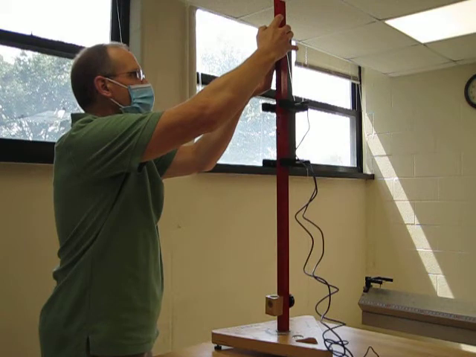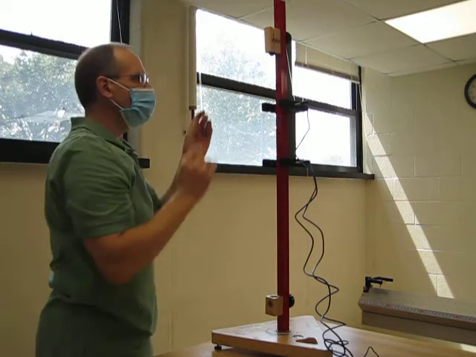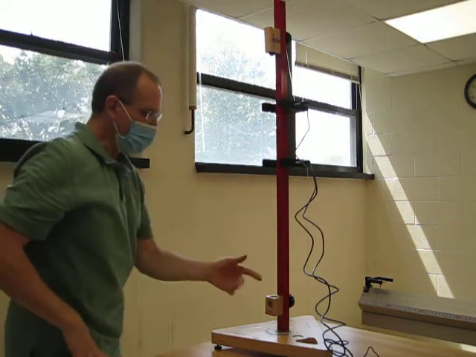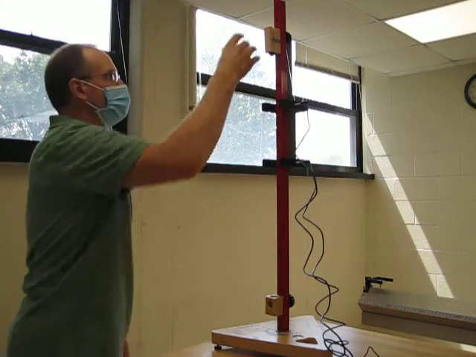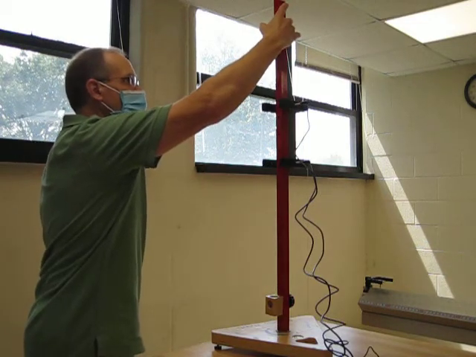So it starts in the ball dropper. I usually start it around halfway out. It tends to work better. It doesn't always land in here. Hopefully it will this time. So I will release it.